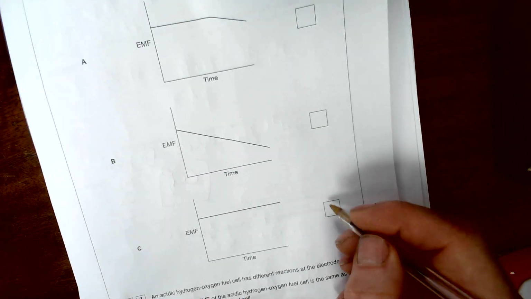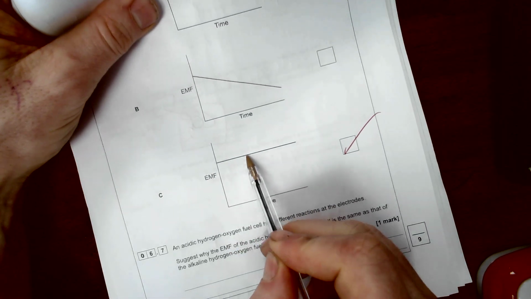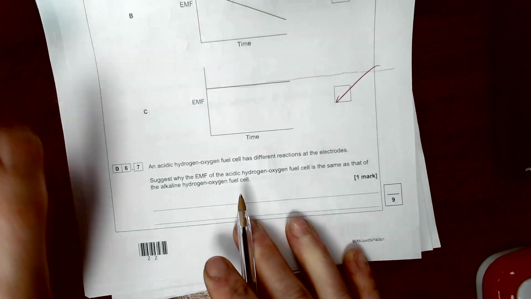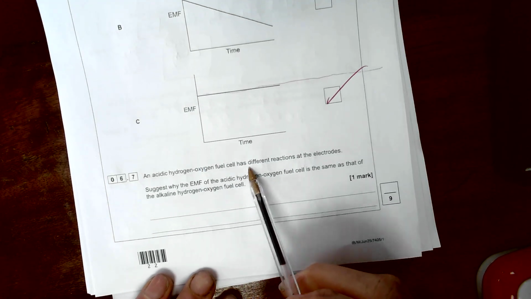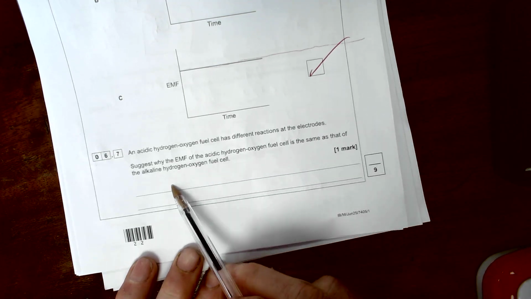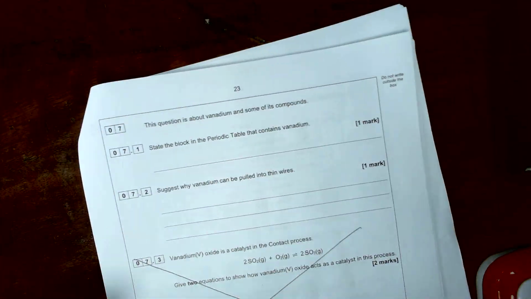Alright, anyway, fuel cells, that one. That's just learning that. Fuel cells, as long as you keep providing external fuel, they'll give you a voltage forever. An acidic hydrogen-oxygen fuel cell has different reactions at the electrodes, but why is the EMF the same as that of a hydrogen fuel cell? Same overall reaction. Most people got that right, so well done.